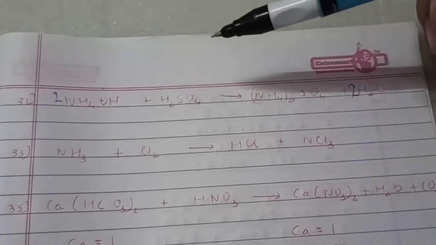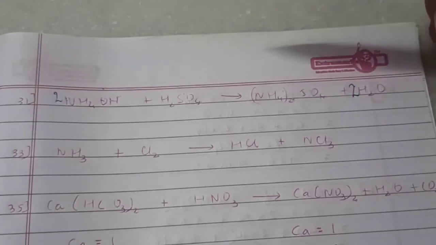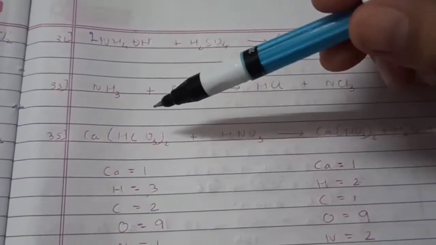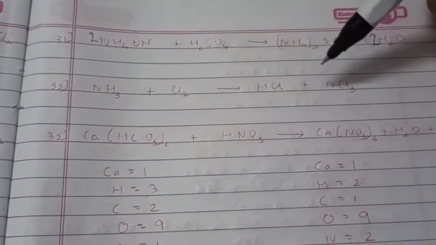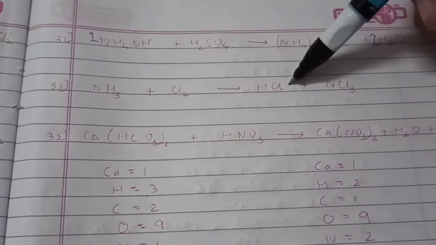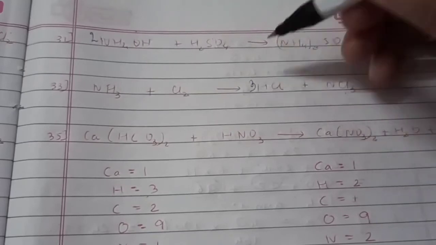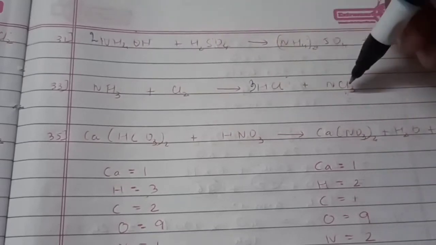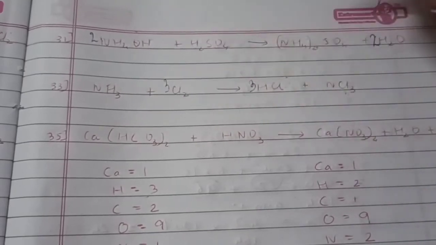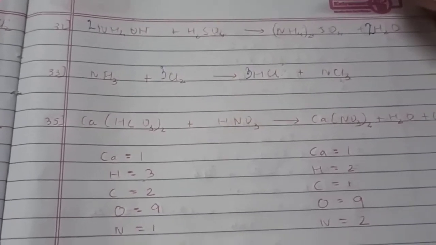Check it, calculate it. Don't just copy it. Understand each step. What about this one? Nitrogen 1, nitrogen 1. Chlorine is 3 plus 1, 4. Don't forget to add. Hydrogen is 3 out here, so I'll have to put a 3 here. But now chlorine is 3 plus 3, 6. Just put a 3 out here. That's 6. Balanced. 35th sum.